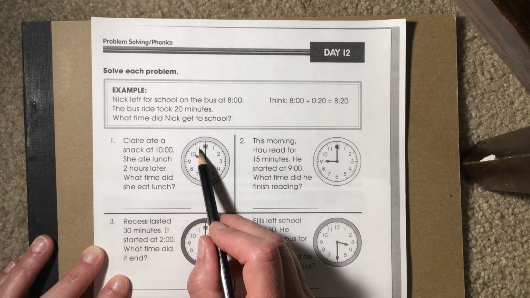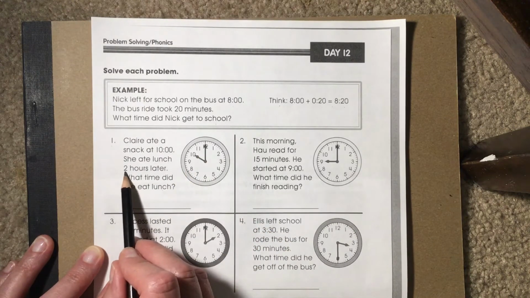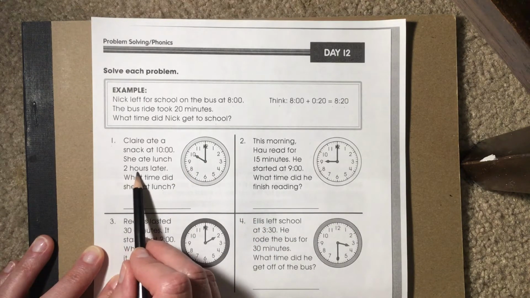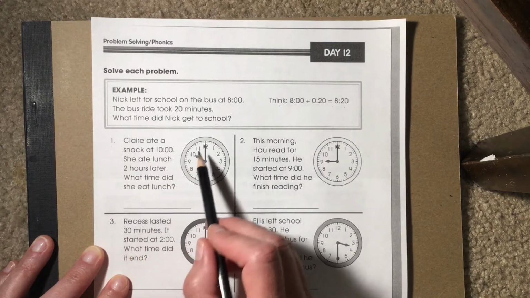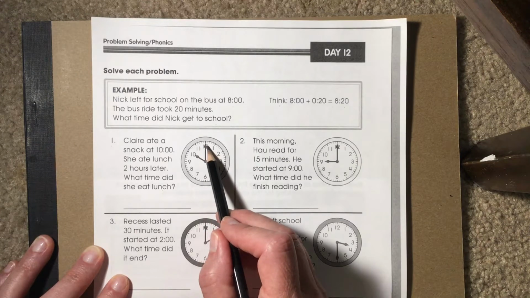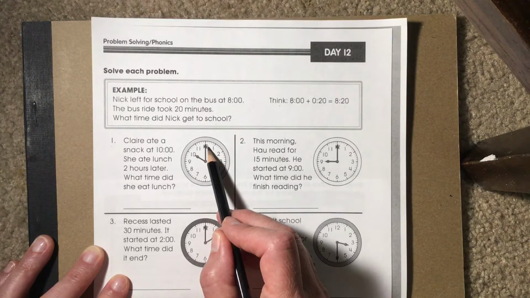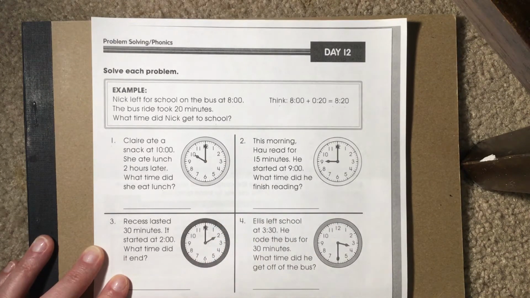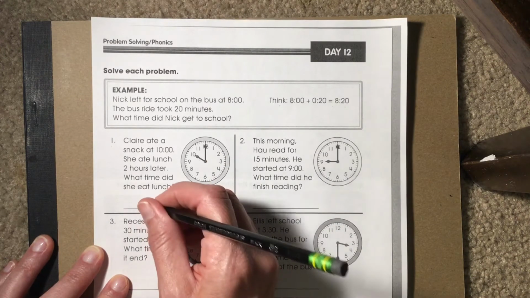Good job. But now we need to know for the problem, what time will it be in 2 hours? If it's going to be 11 o'clock in 1 hour, in 2 hours it will be, that's right, 12 o'clock. So that's our answer.